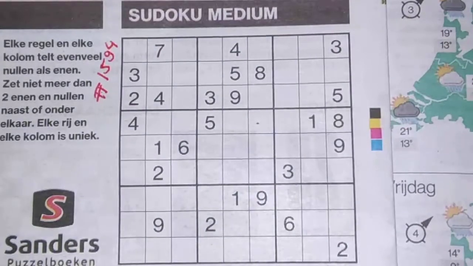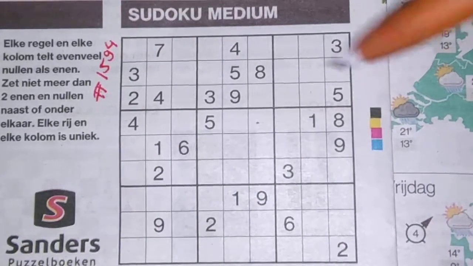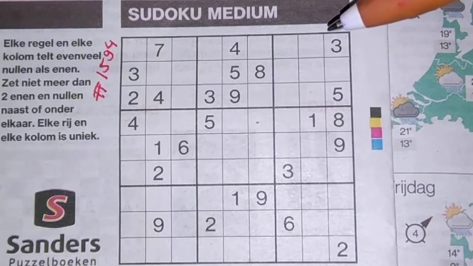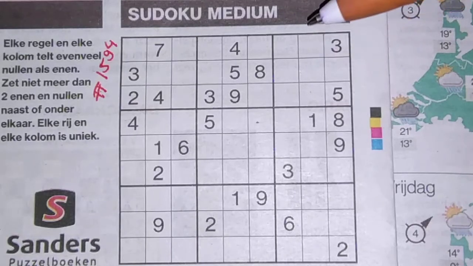1594. And before I start, I always count the printed digits so you have a kind of indication of the difficulty level if you want to compare with the 1 star, 2 stars, 3 stars, and 4 stars Sudokus in the additional.